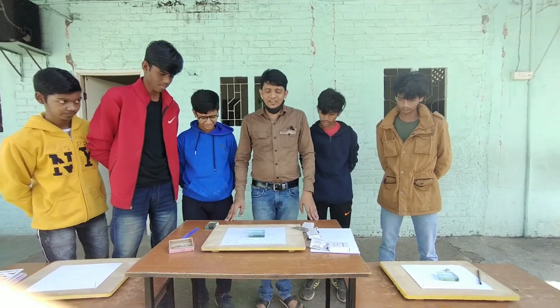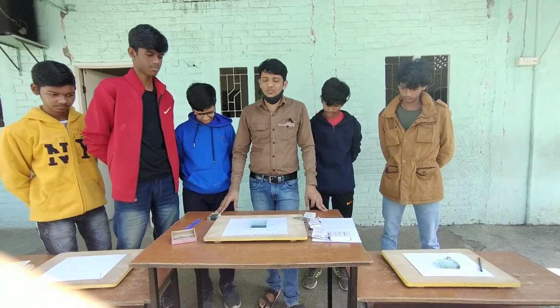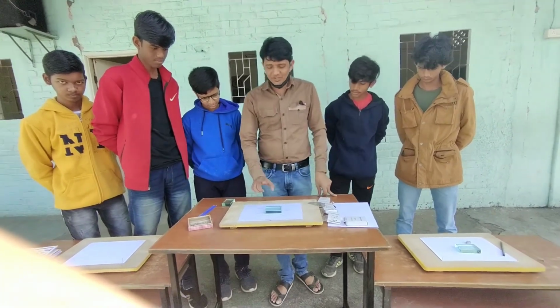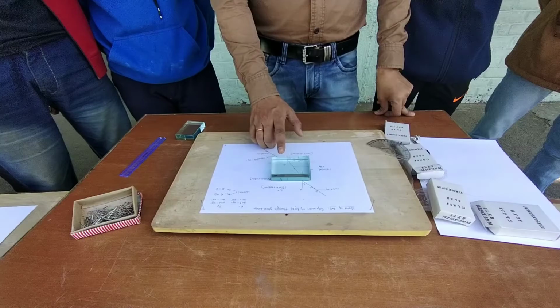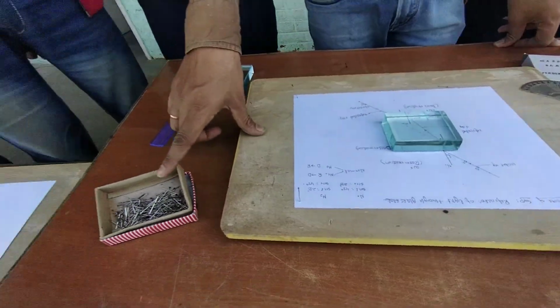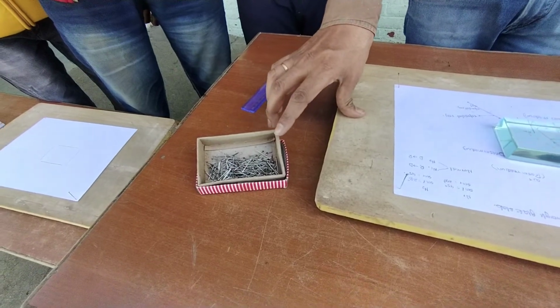Good morning. Today we are going to conduct the refraction of light through the glass slab. So the things we require for the experiment: first, we need a glass slab which is of rectangular shape. We need the drawing board, then drawing sheet, and the pins in order to see the refracted ray.